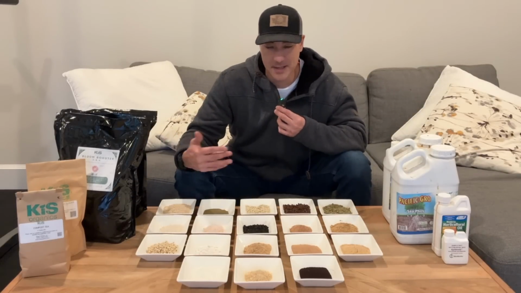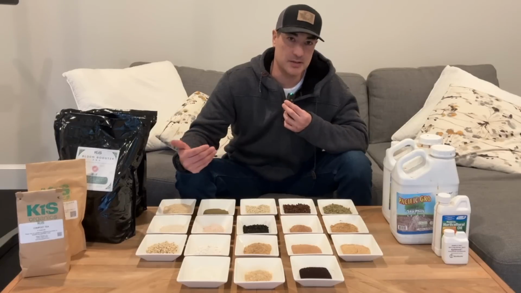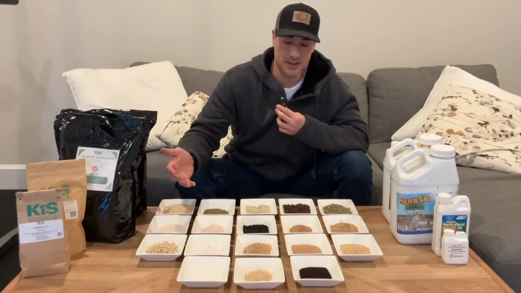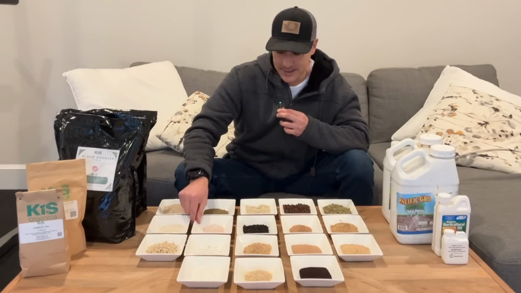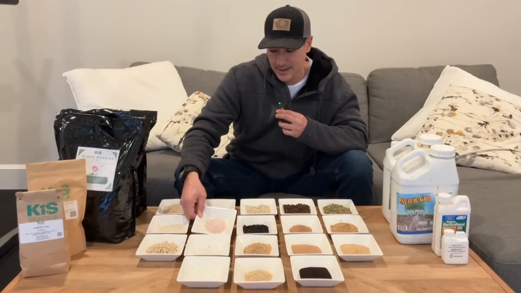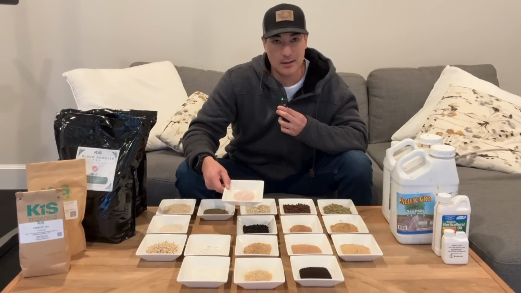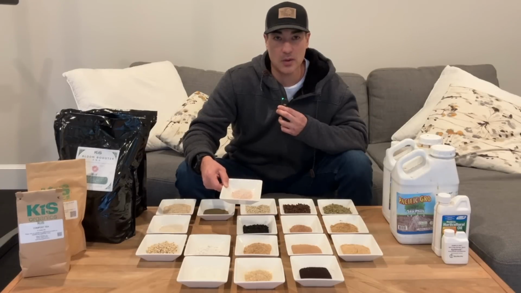So just keep that in mind. If you do use it, you can use it at pretty low rates. You don't necessarily need to use the high rates that we originally were using when we were making Coots mix. Okay, this next one is known as K-Mag or Sulpomag or sulfate of potash magnesia.